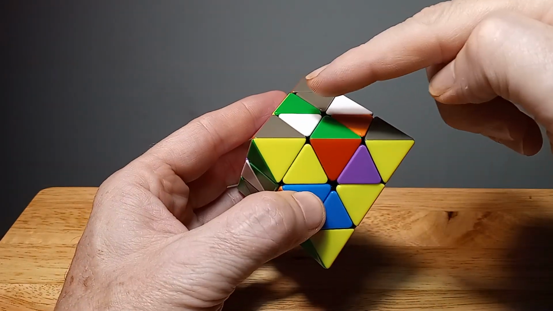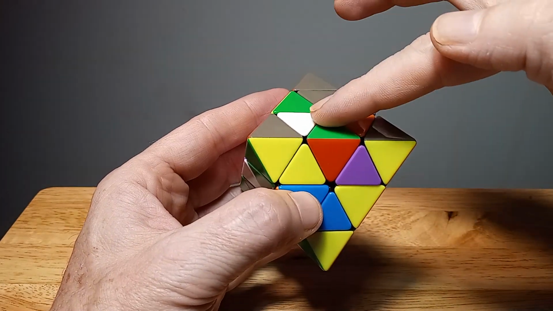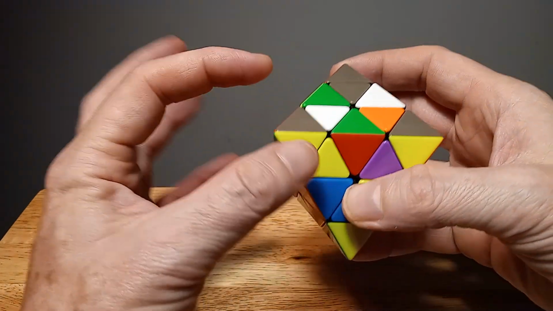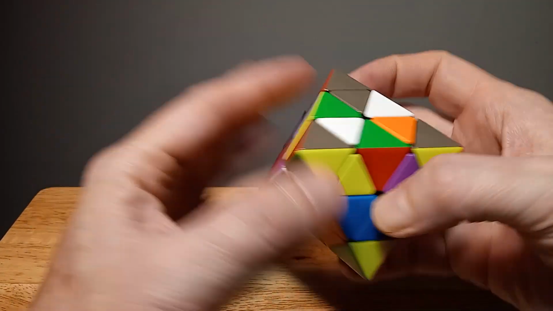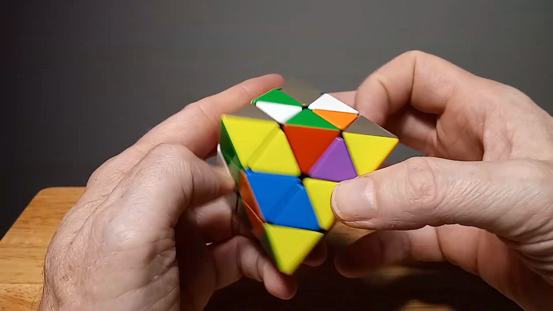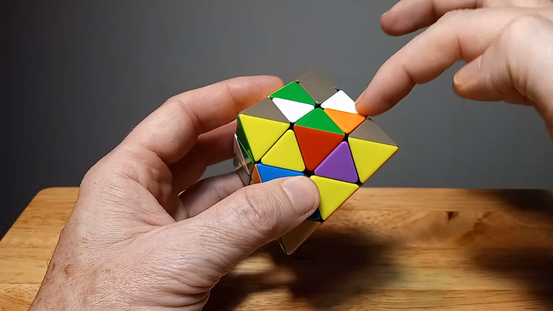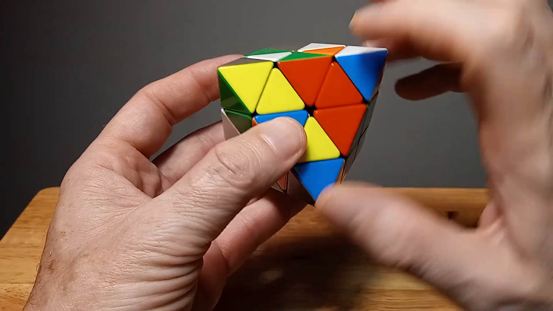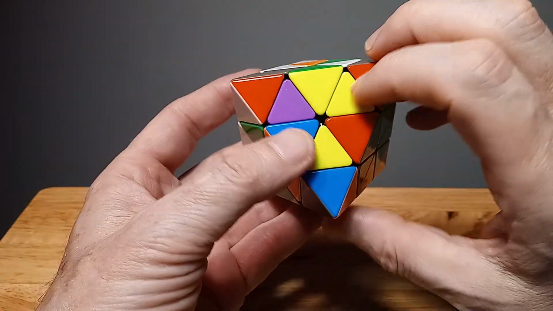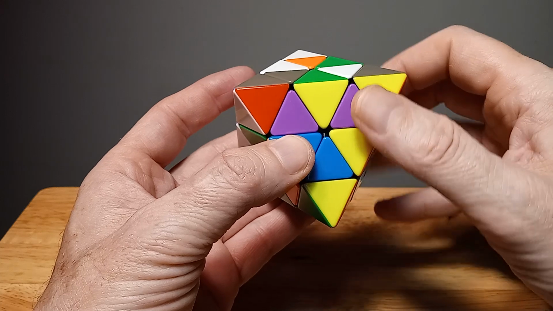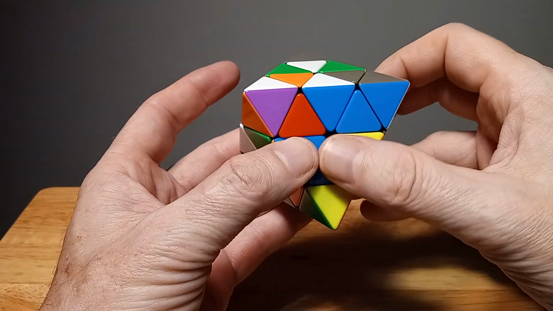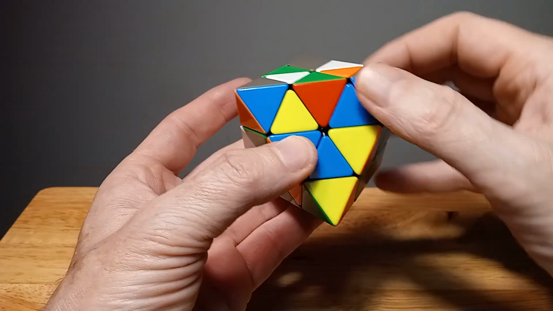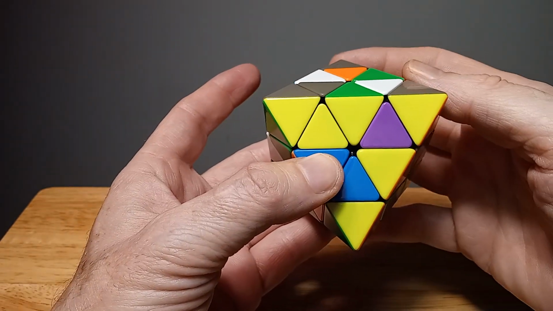So anytime that you see this in the middle like this and you need to rotate it, hold it so that it's on the left side here, wherever it's at. If it's on the right side, hold on the left side so you're rotating it around this way, and we'll do this algorithm. Right invert, up invert, right, up invert, right invert, up invert, right, up invert.